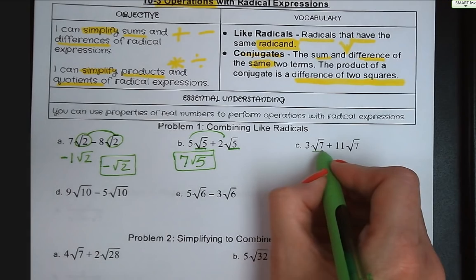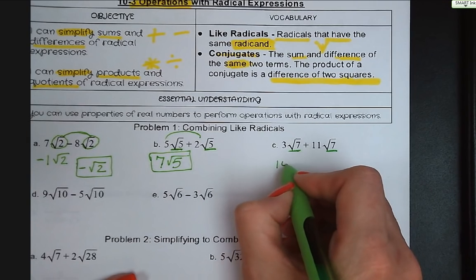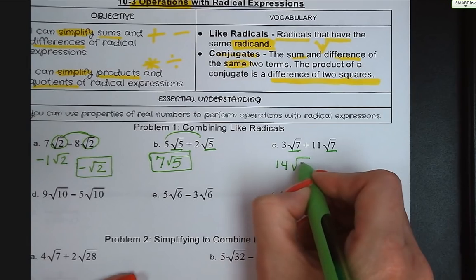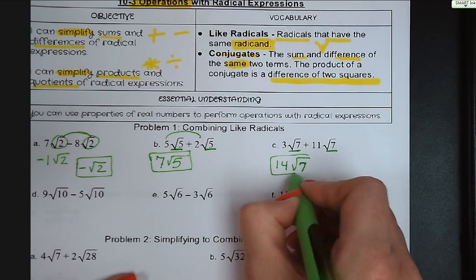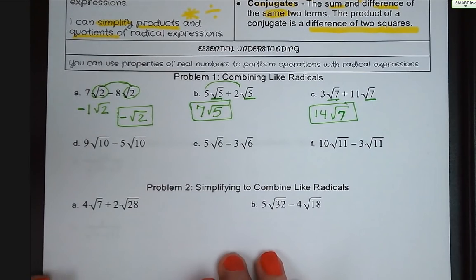Letter C, we have square root of 7, square root of 7. So we're just going to add our coefficients. 3 plus 11 is 14, square root of 7. Okay, I want you guys to try D, E, and F on your own, and then we'll go over them.